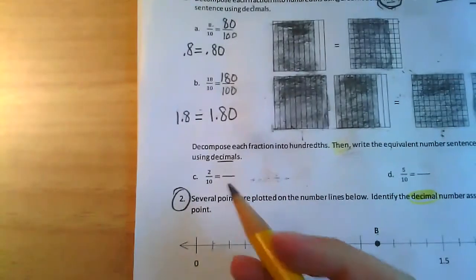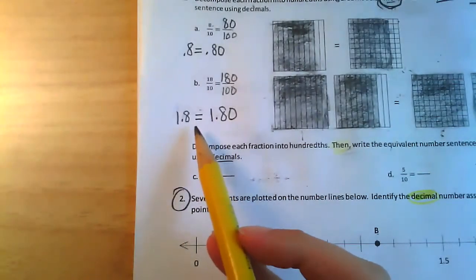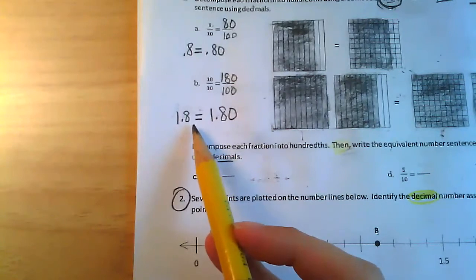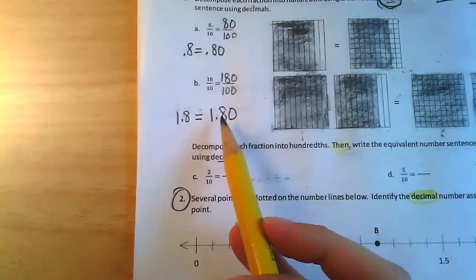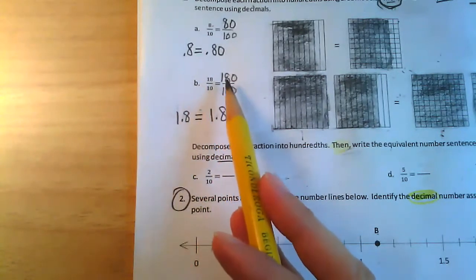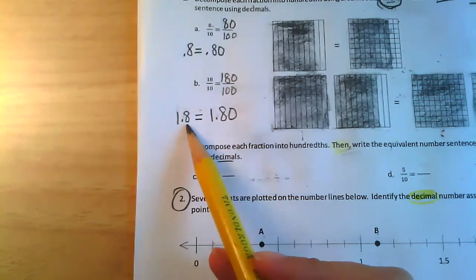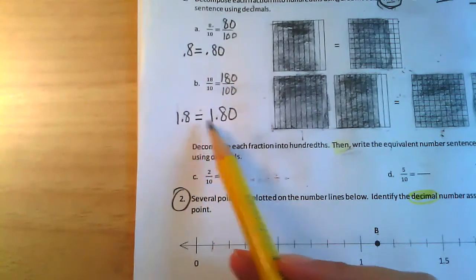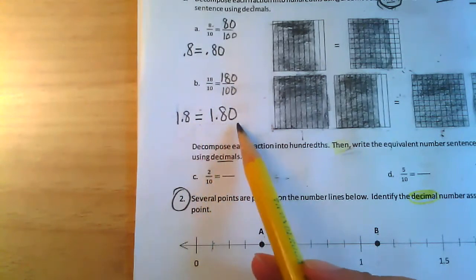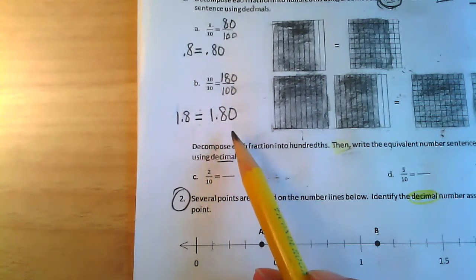So this is my equivalent decimal number sentence: 18 tenths equals 180 hundredths, or 1 and 8 tenths equals 1 and 80 hundredths. Make sense to you? Okay.